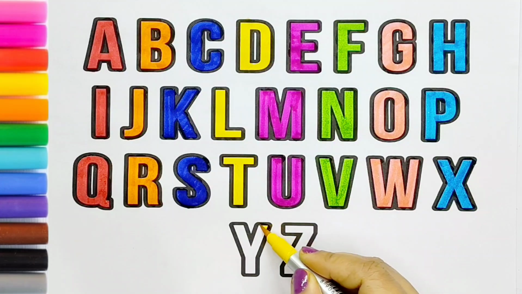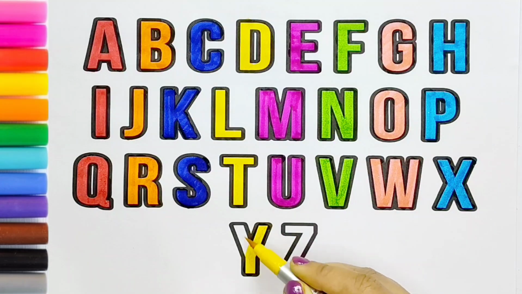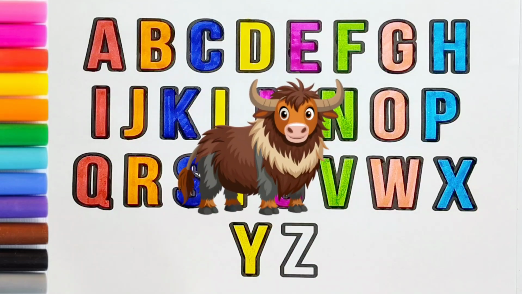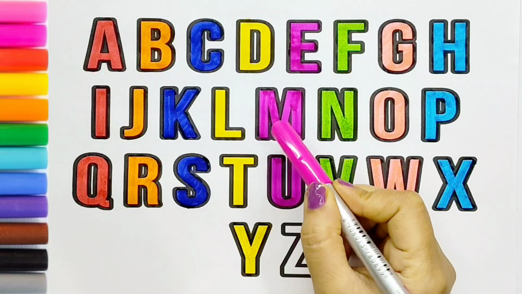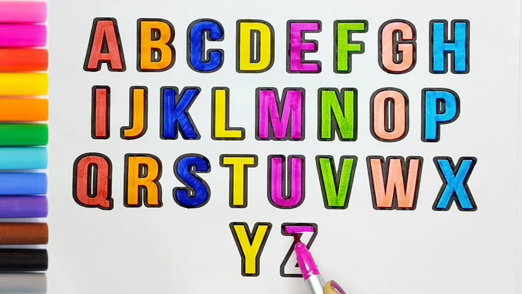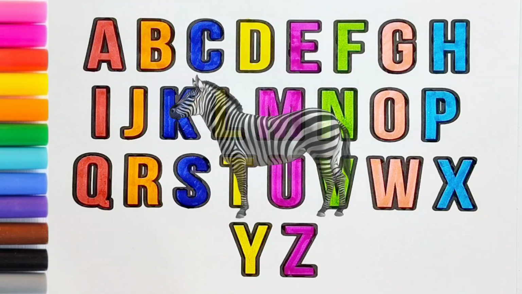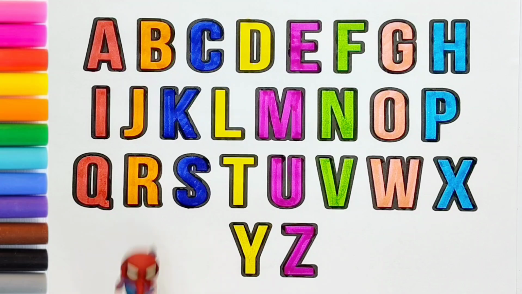Yellow color Y. Y for yak. Pink color Z. Z for zebra.